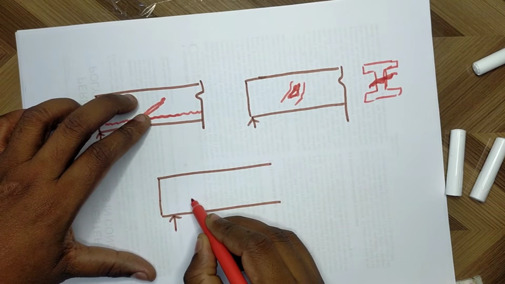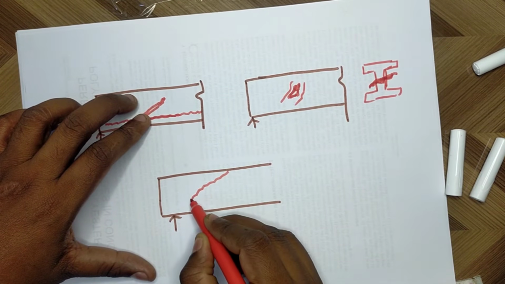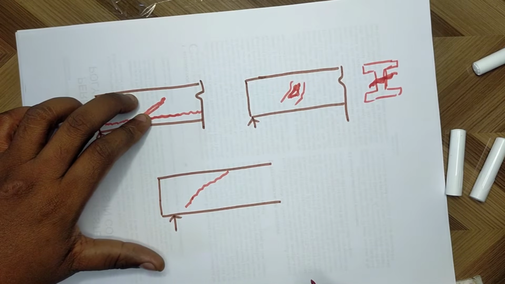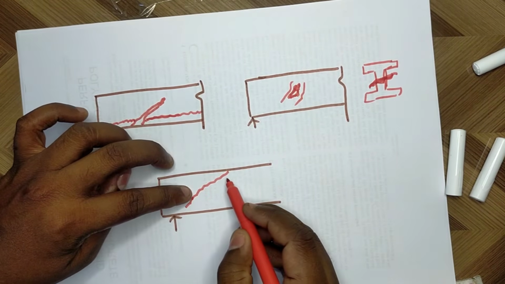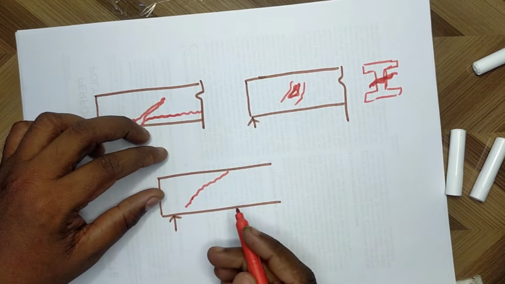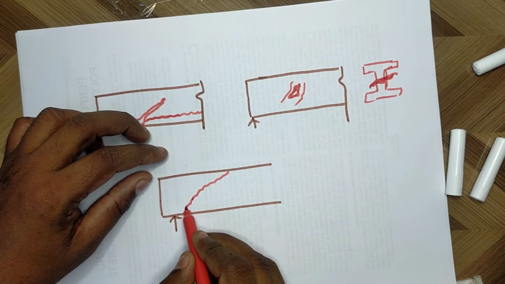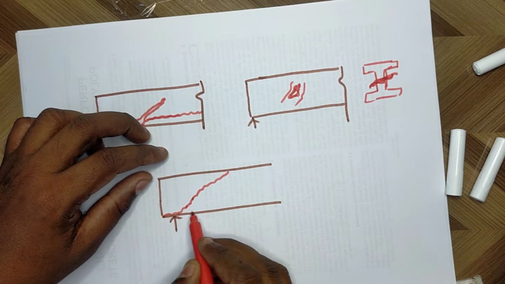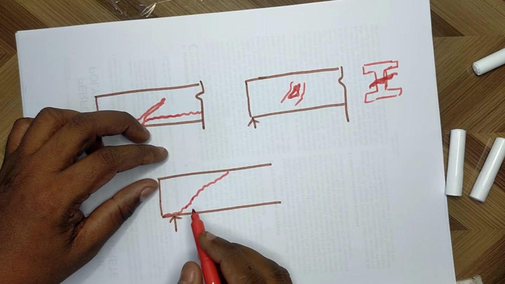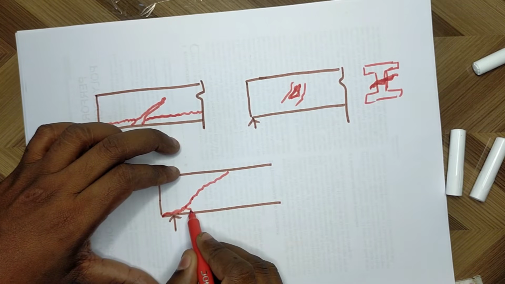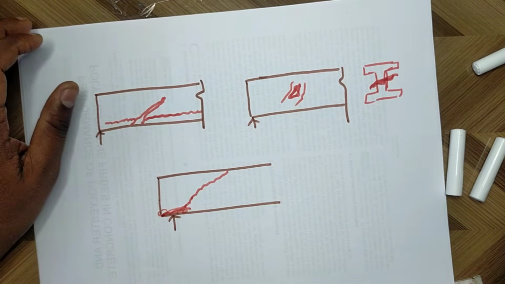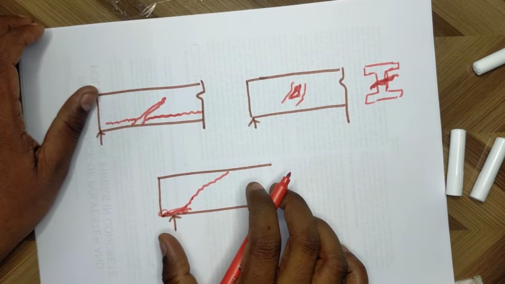Here, due to inadequate reinforcement in the web, along with the crushing, there will be some buckling, and this may induce failure of the bearing also. There will be crushing at supports as well. We may call it a rib failure.